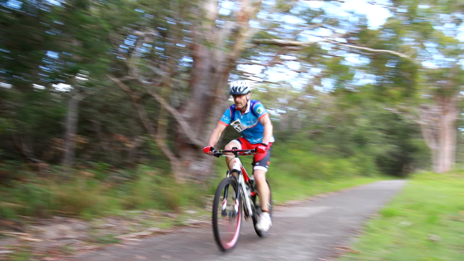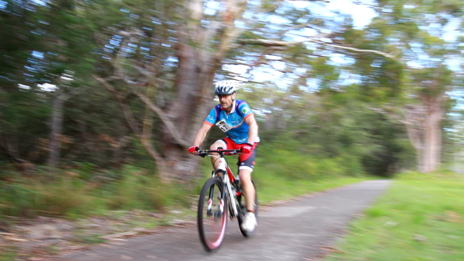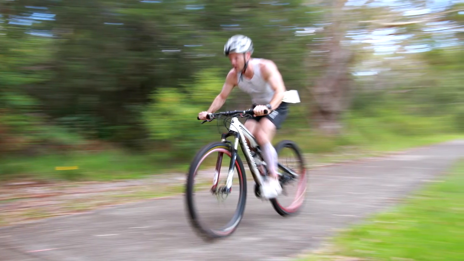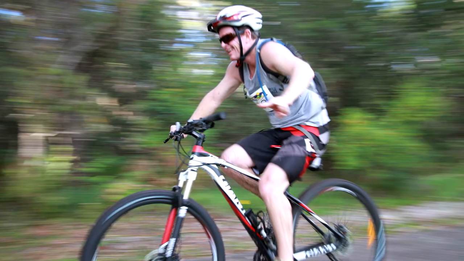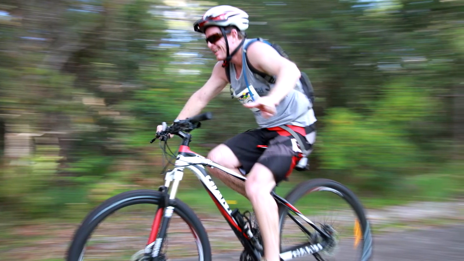So that's how I get the images that are sharp. I'm also using a slow shutter speed to get movement and blurring in the image, but I want the cyclist, or the point of interest in the image, to be in focus.